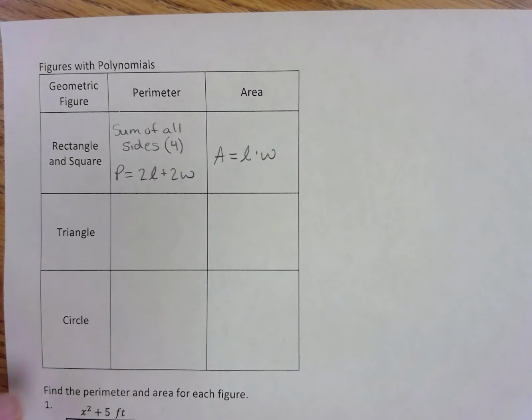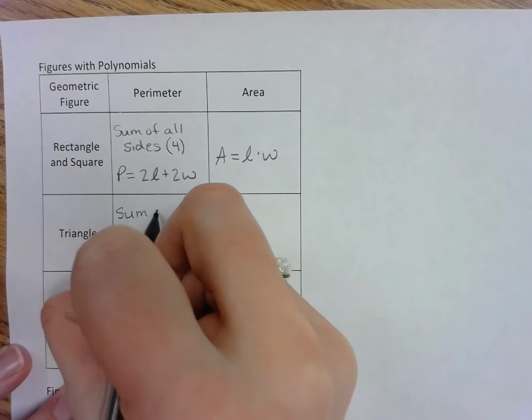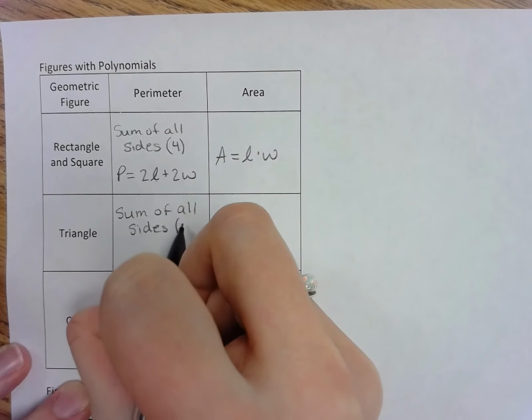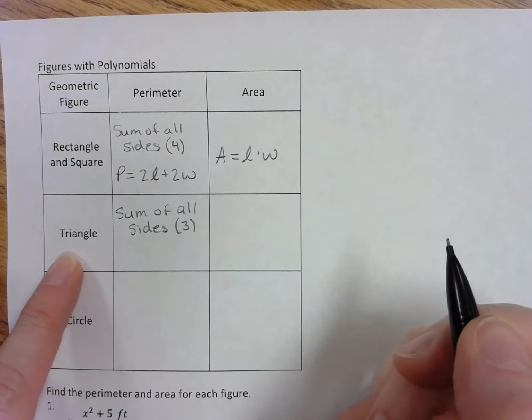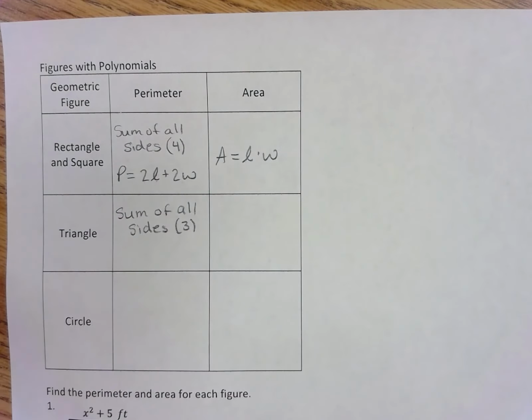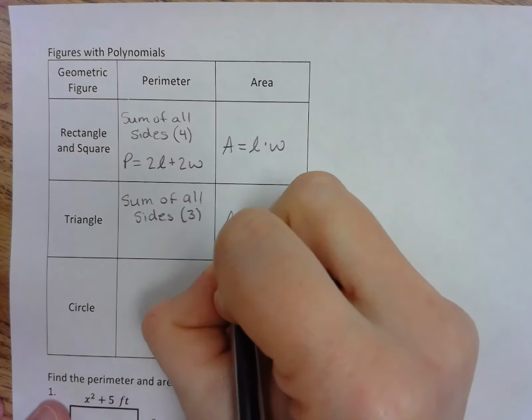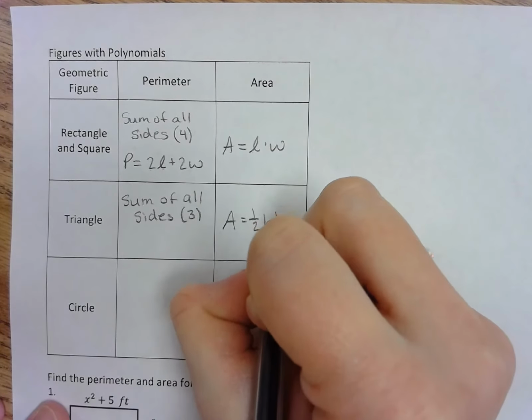For a triangle, again, you can do the sum of all the sides to find the perimeter. And recall that a triangle has 3 sides. So when you're finding the sum of all the sides, you should only be adding up the 3 sides of the triangle. Be careful to not include the height unless the height is actually the side of the triangle. You should only be including 3 parts, those sides of the triangle. There is no formula for calculating perimeter of a triangle. You really just need to add up all the sides. For area of a triangle, it is 1/2 base times height.